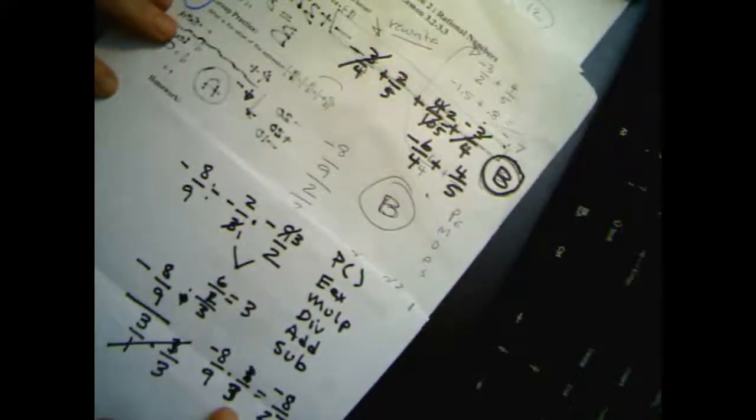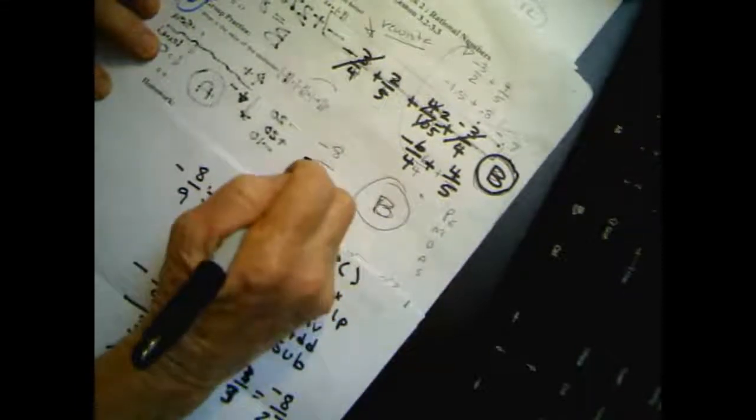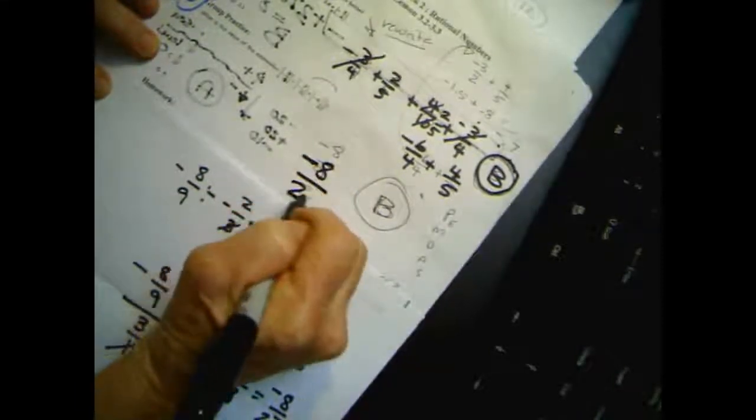I look over in my answer choices and make sure that I have that as a choice, and sure enough, there is one that's negative and there's one that's positive, but remember this first one was negative, so my final answer is going to be negative 8/27, or B.